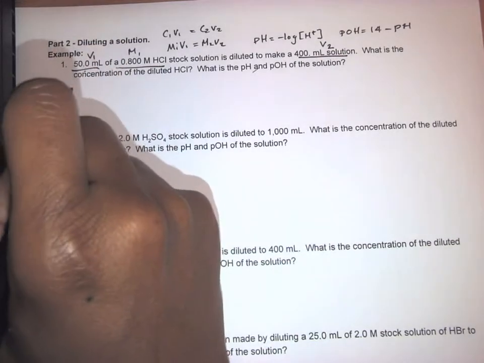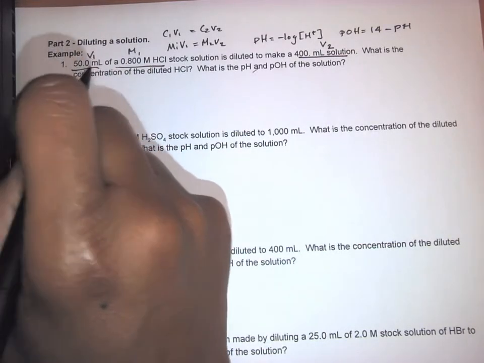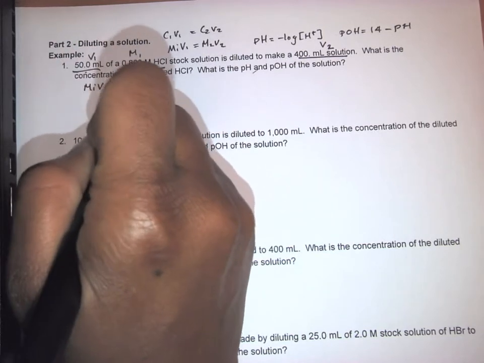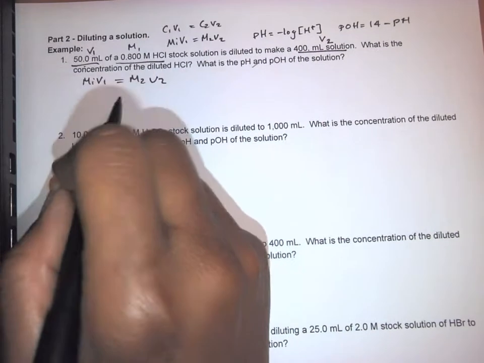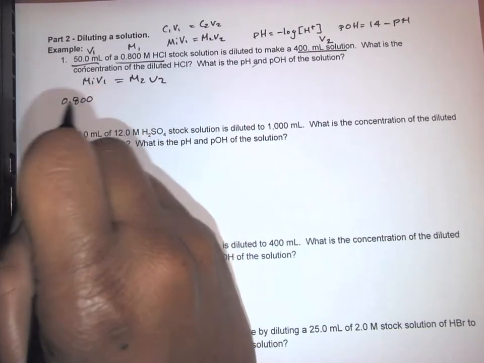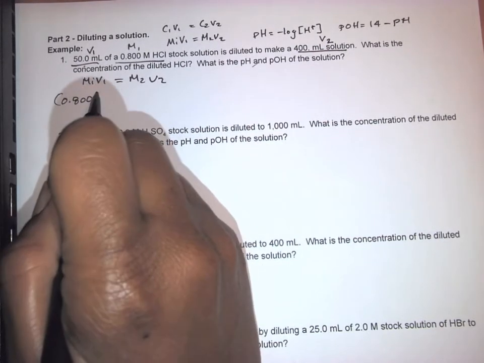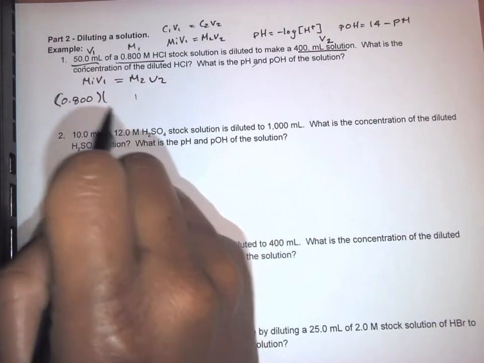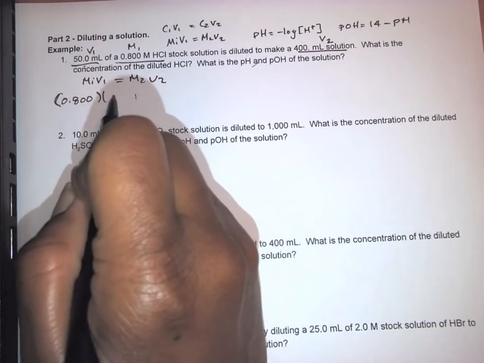So to do that, we would plug our information in. Molarity here, I got 0.800 molar. I'm just going to ignore the units for right now. I'm not going to put them in, just to make the math look easier. So it's 0.8 times 50.